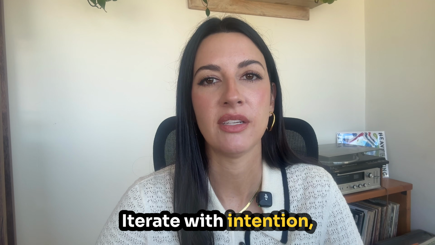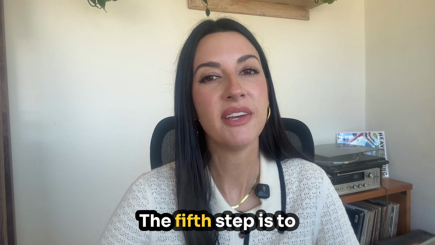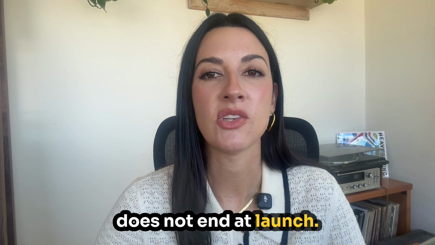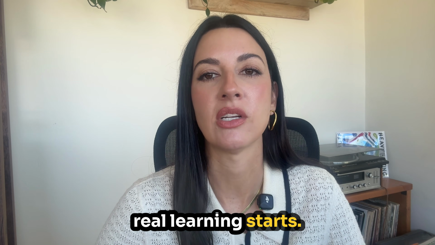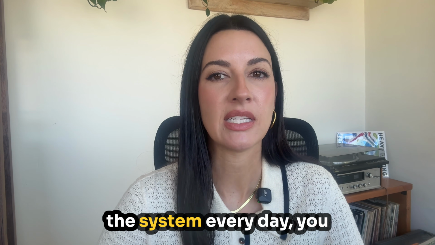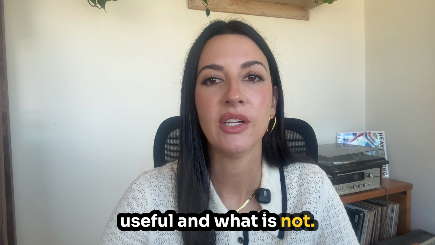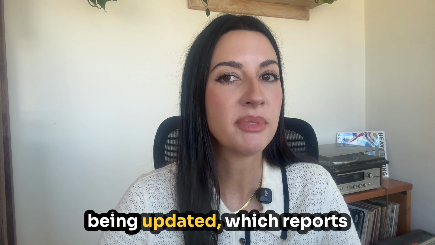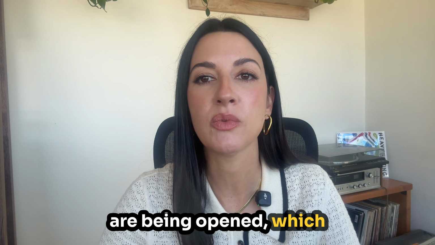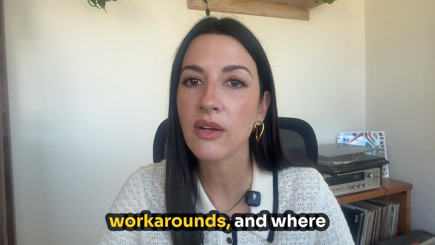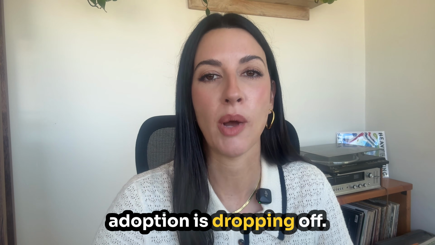Iterate with intention. Number 5. The fifth step is to iterate with intention. A Salesforce project does not end at launch. Launch is when the real learning starts. Once users start working the system every day, you find out what is actually useful and what is not. You look at which fields are being updated, which reports are being opened, which automations are helping, where users are still creating workarounds, and where adoption is dropping off.